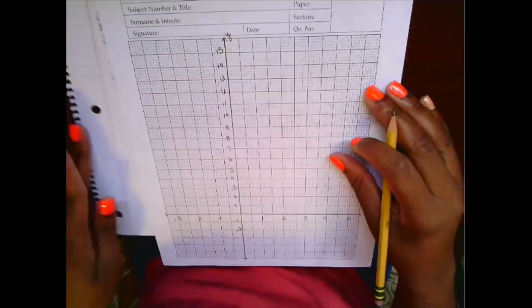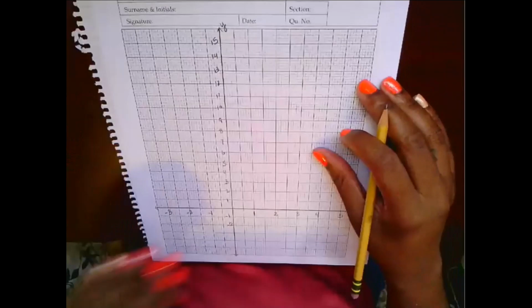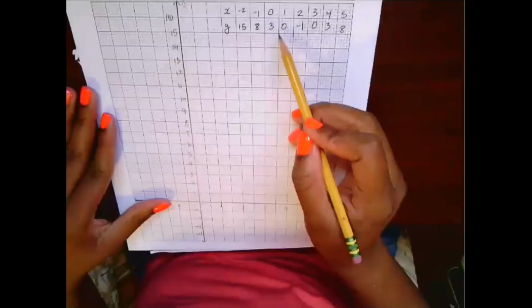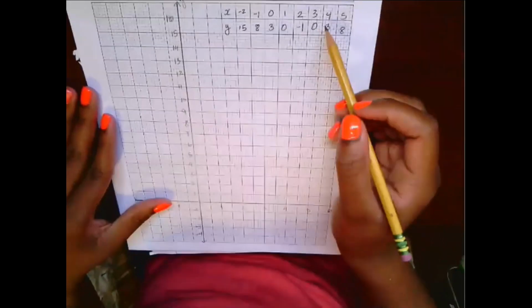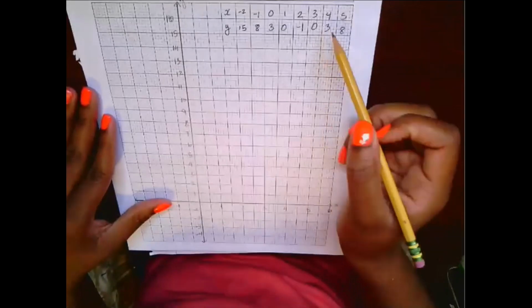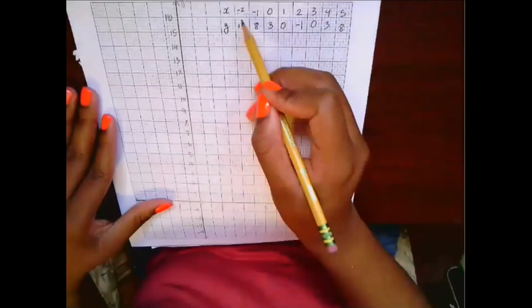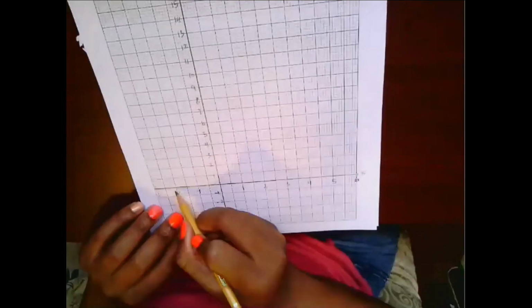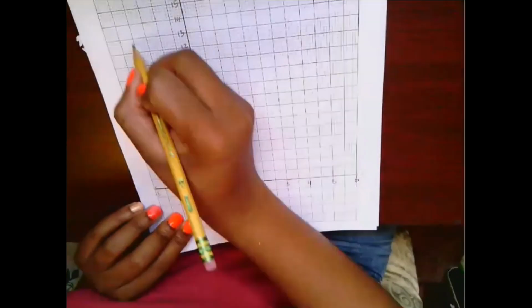So next step, we're going to go ahead and plot. So I'm going to switch out. I already had this one drawn up. And what I want you to take note of is how I put my table in the top right corner. So just as they've asked me to, I've copied my table, my completed table, and it's on my graph. So I'm going to use this table now to plot points. The first point I have is negative 2, 15. So I find negative 2 on my x-axis, and I'm going to go up to 15. Negative 2 up to 15. That's my first point.